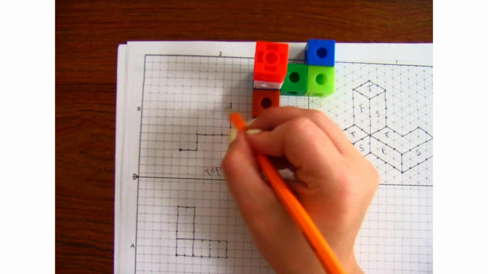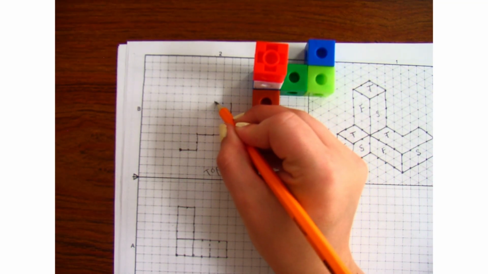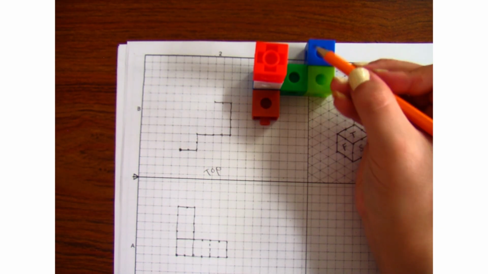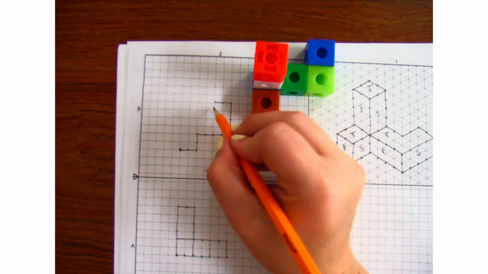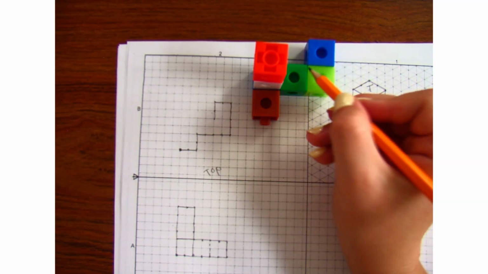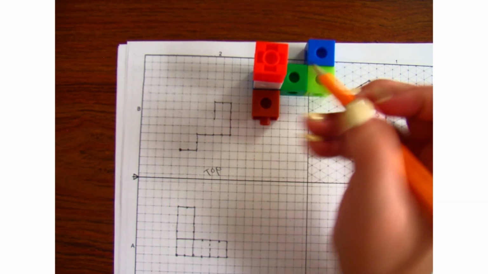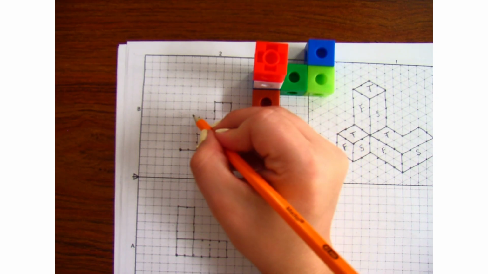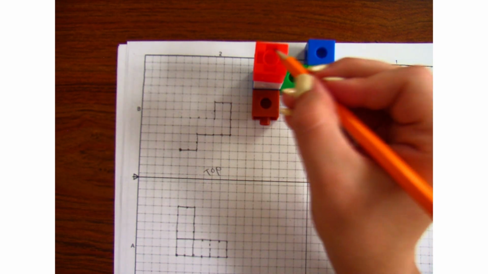Left 2. Down 2. Left 2. I'm sorry, left 4. So you include this red one.